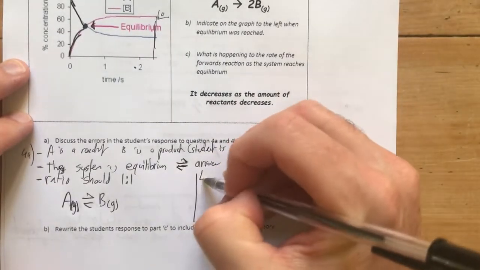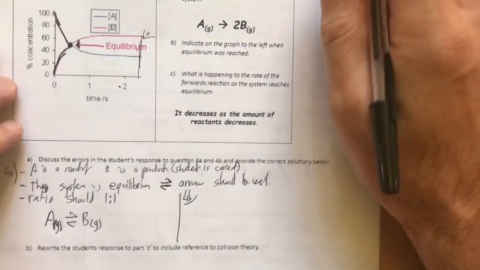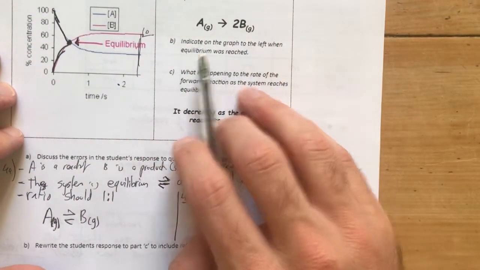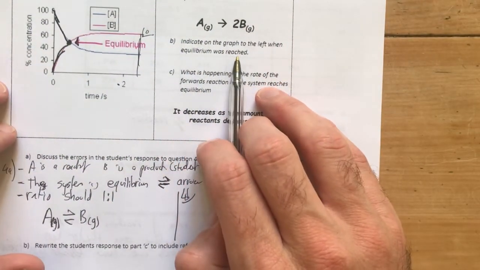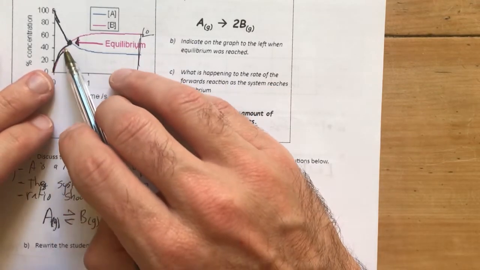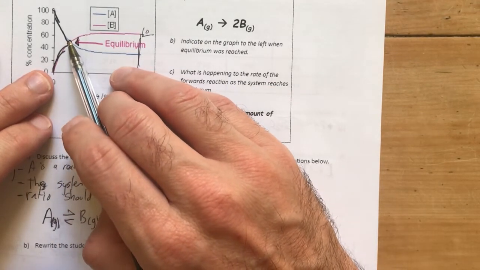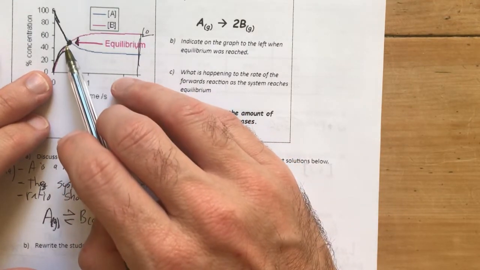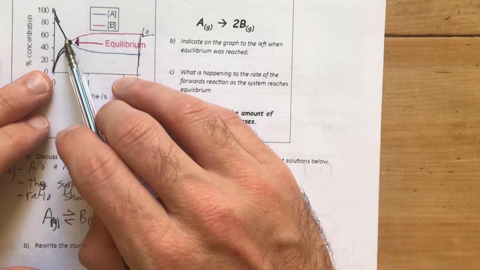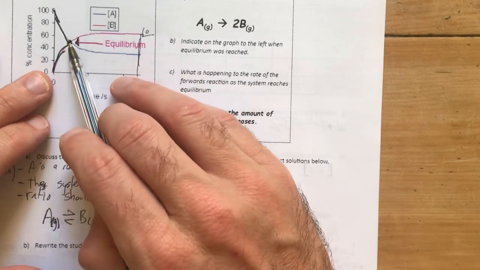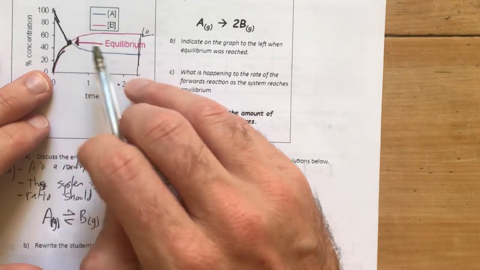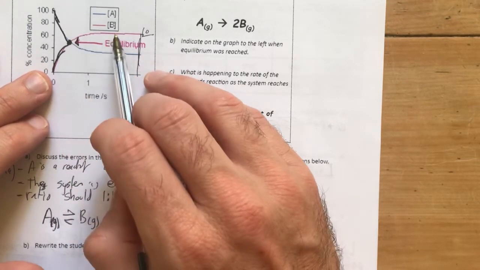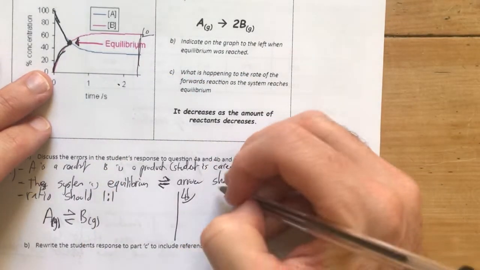Now, 4b, let's discuss that. What have we got here? Indicate on the graph to the left when equilibrium is reached. What did the student say? The student said that equilibrium was reached here. Now that is not true because the concentrations are still changing at that point. We've got the concentrations of A and B being equal, but that's not what equilibrium is. Equilibrium is when the concentrations don't change anymore. So therefore the student is wrong.